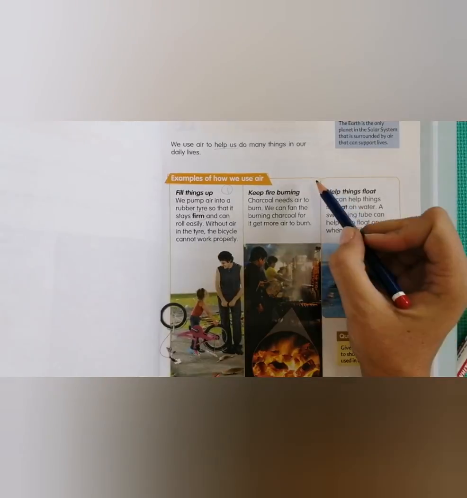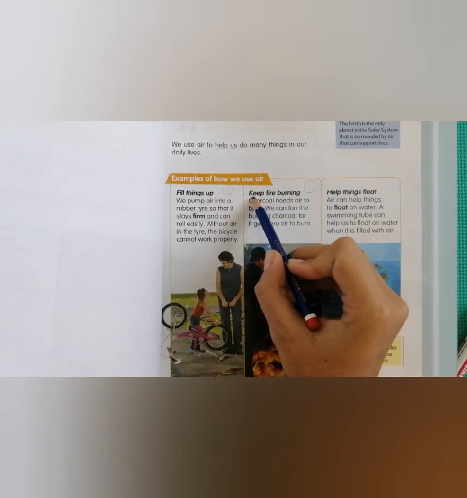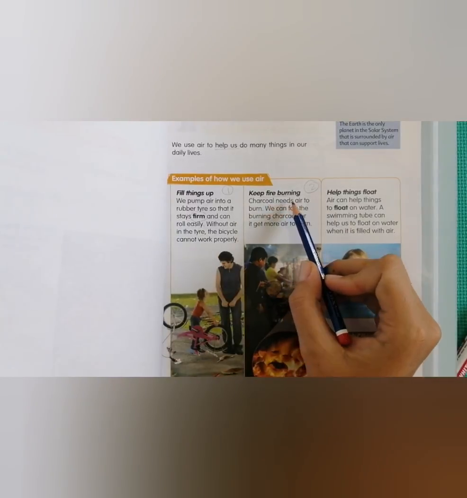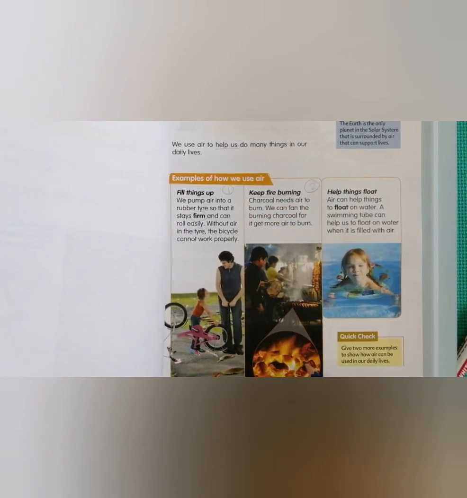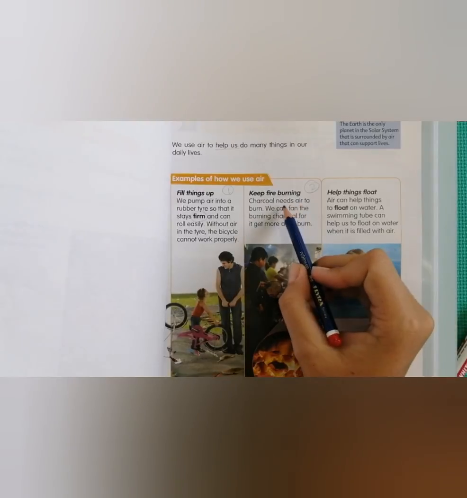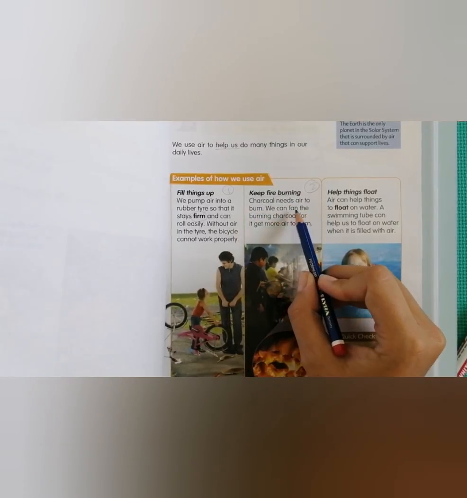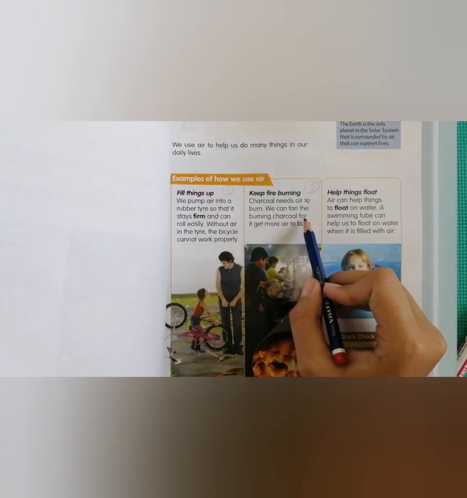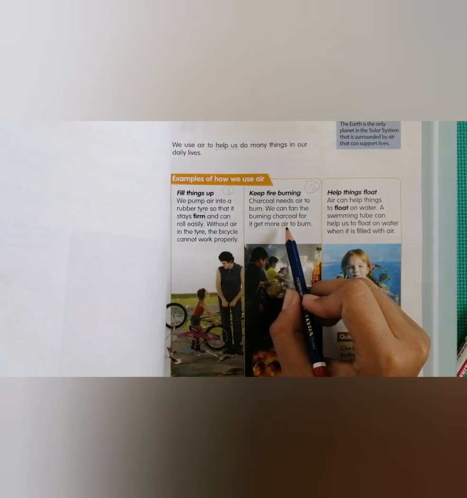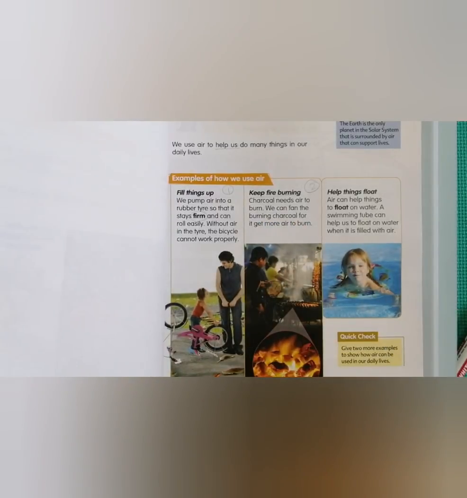Another way of how we use air is to keep fire burning. Charcoal, which is this that you see, charcoal needs air to burn. We can fan the burning charcoal for it to get more air to burn. Alright?